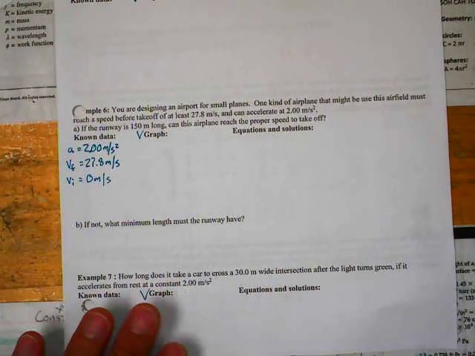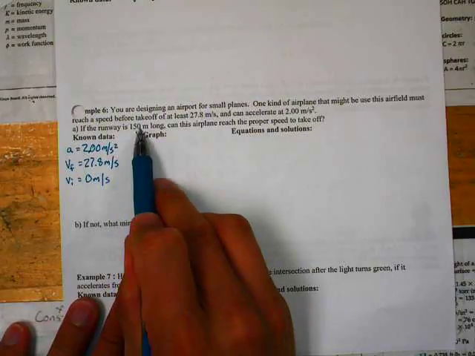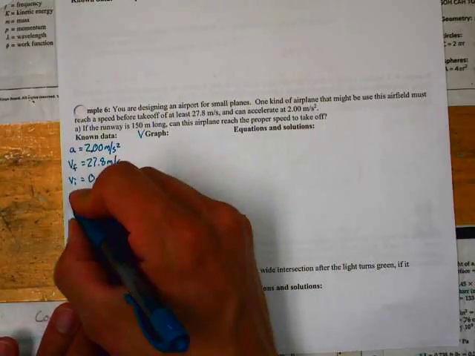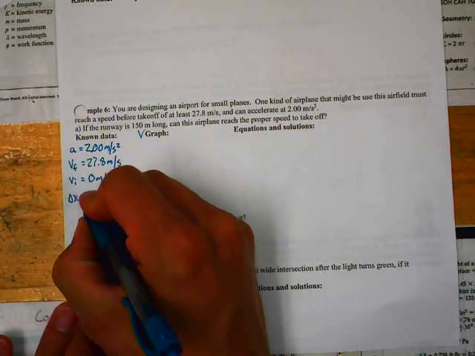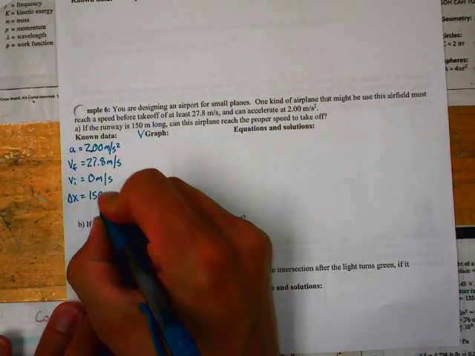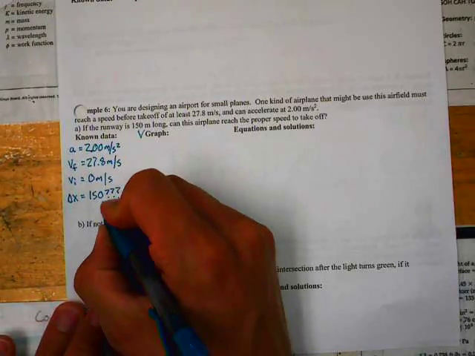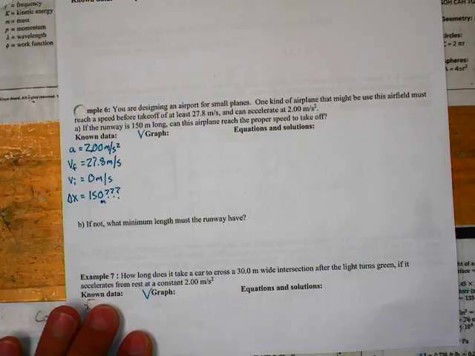Okay, and then there's this data. We've got a runway of 150 meters long. We are kind of testing out that number. We don't know if that number actually works. So we're going to put delta x equals 150, and I'm just going to put some question marks after it. Okay, we're talking 150 meters. So we can't really use that number because we don't know if that number is valid.